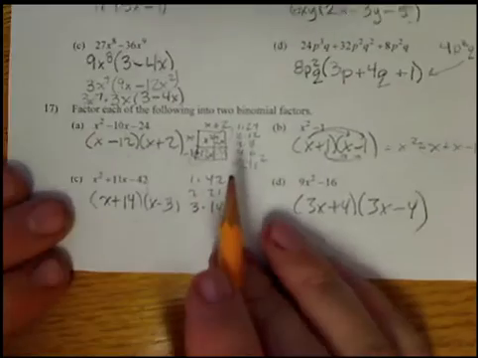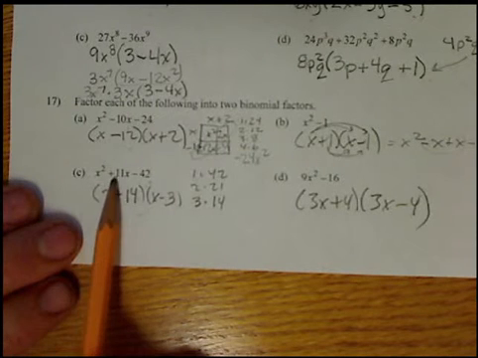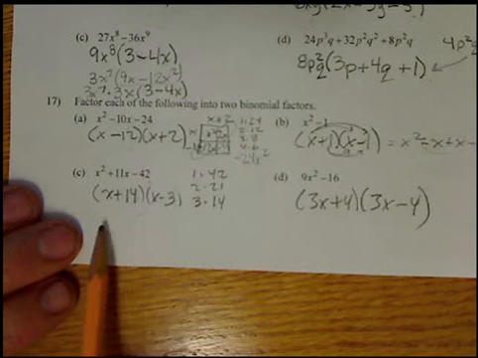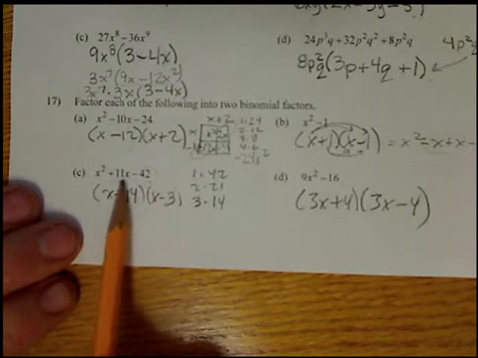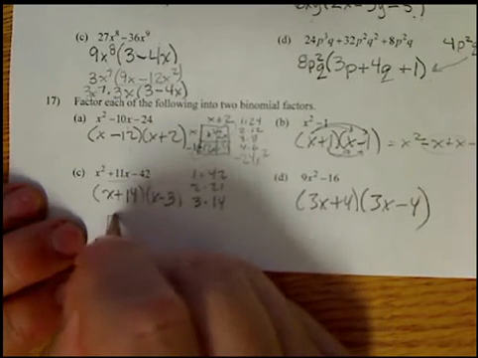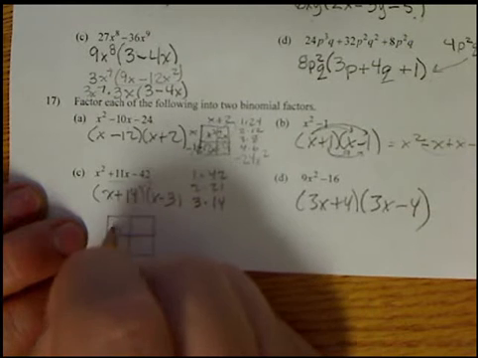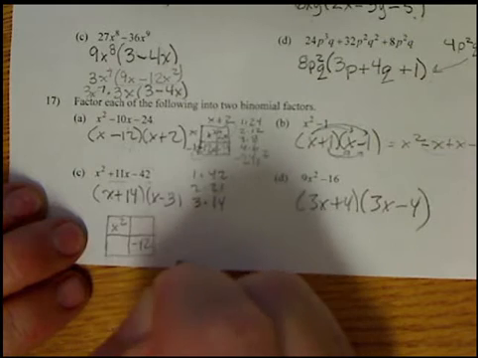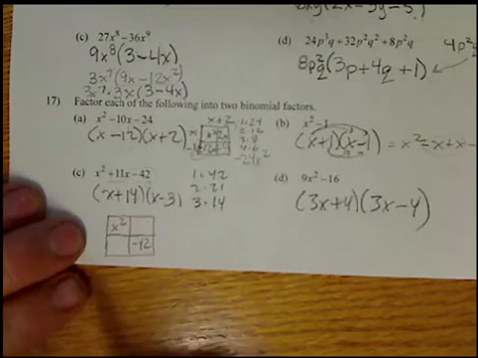Okay, on C, this one takes a little more thinking. We have x squared plus 11x minus 42. So I'm going to try to find two numbers that multiply to give me negative 42, but add to give me a positive 11. So again, if I started off with my rectangle, we had x squared, negative 42. So that's why we got negative 42x squared. I didn't bother doing the rectangle because I already knew it would be negative 42x squared from that part. And I don't want to have to worry about factoring anything out.